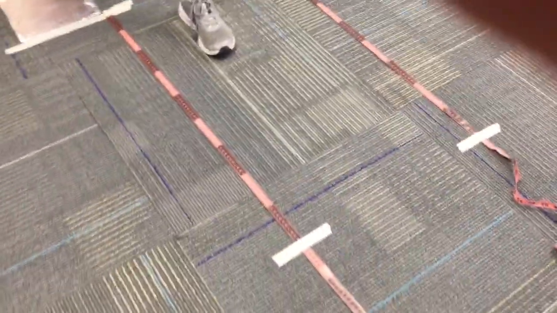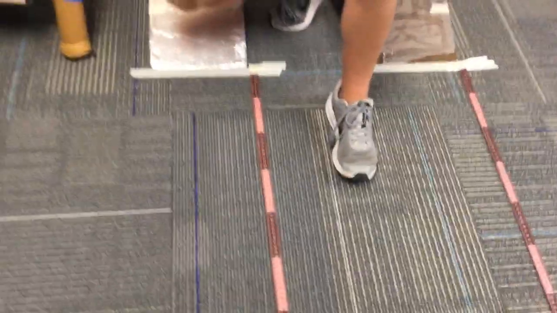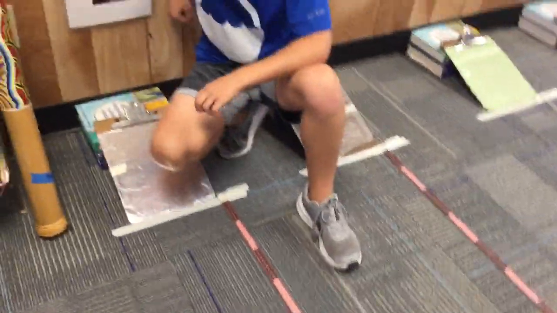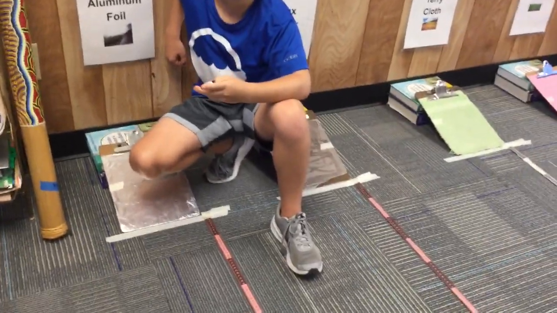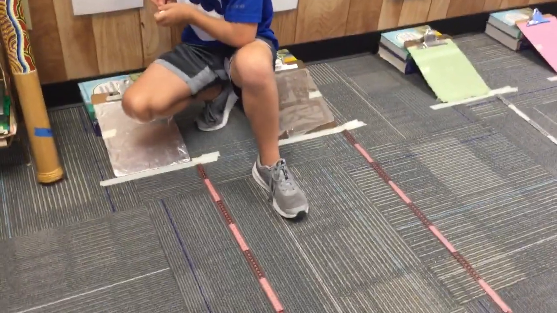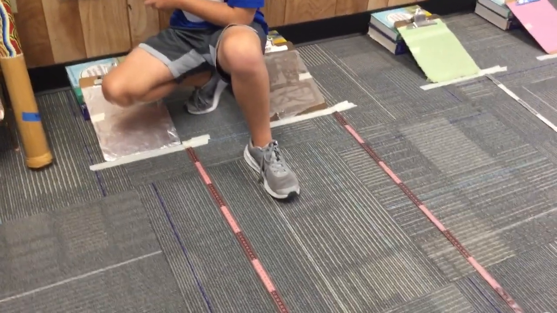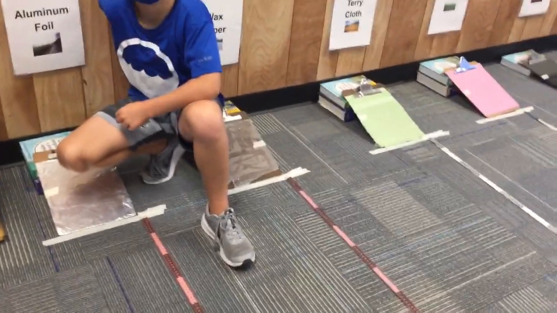And we have a measuring tape, all using the same unit of measurement, which is centimeters. And we have our car. And we're going to be using the same car. So I hope you also realize that the only variable that changes, so the only item that changes, that's called a variable, is going to be the surfaces.